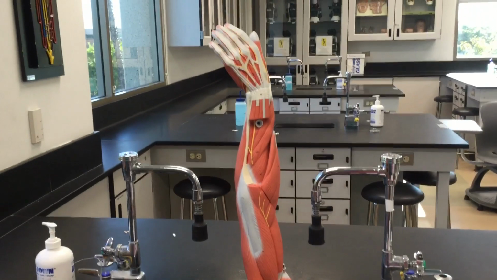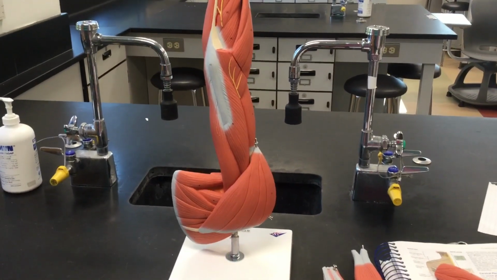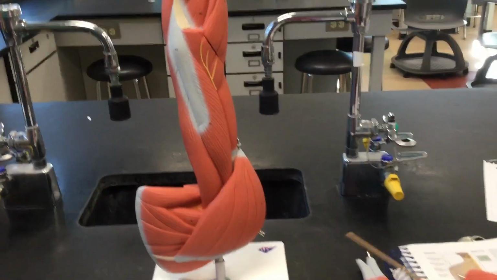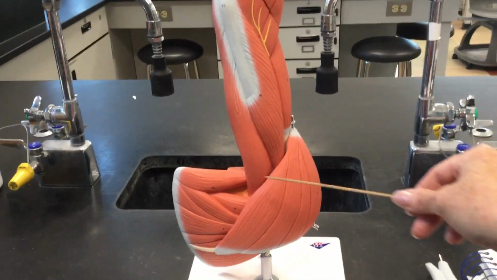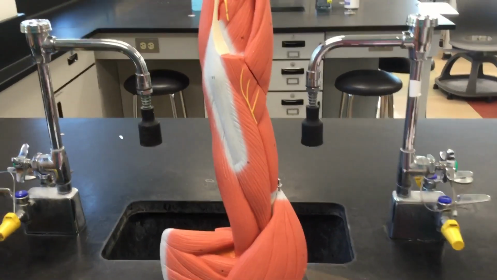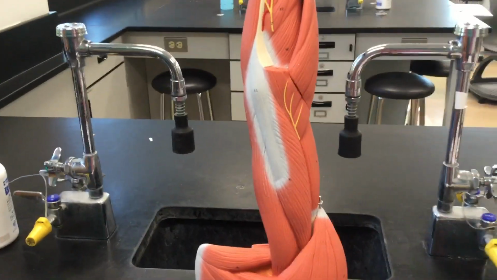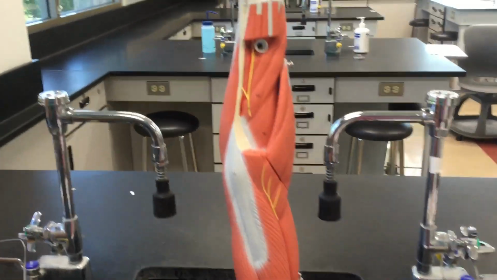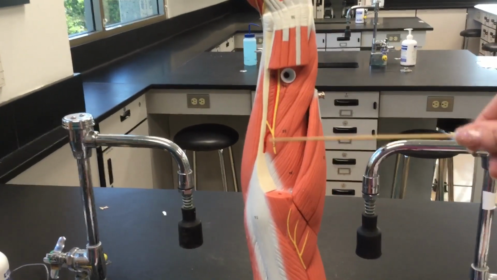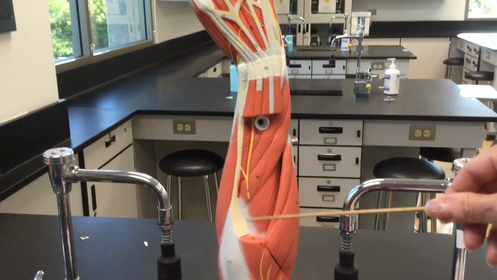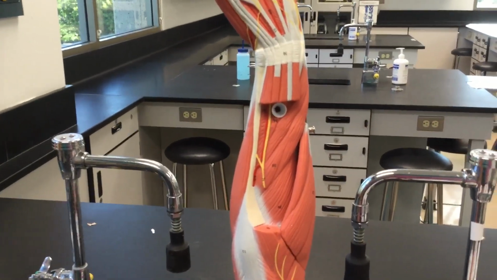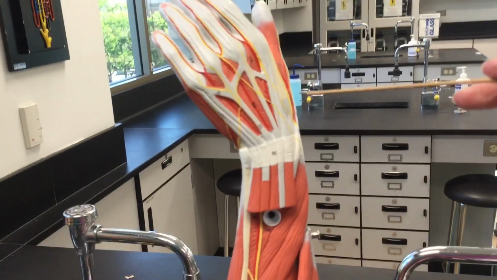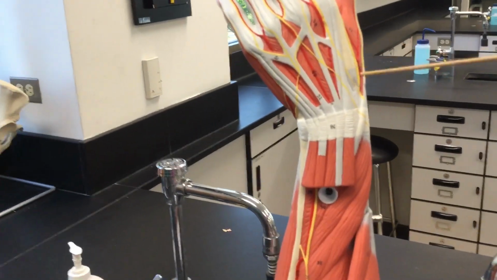Okay, so that's our arm. Again, the deltoid muscle is innervated by the axillary nerve. Triceps brachii is innervated by the radial nerve. Most of the muscles of the posterior compartment of the forearm are also innervated by the radial nerve, deep radial and superficial radial.